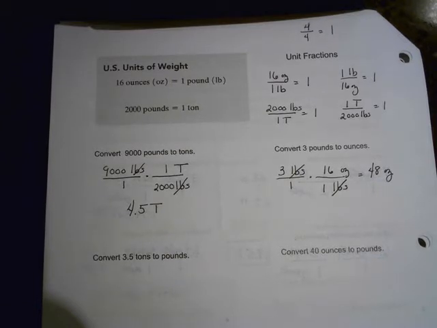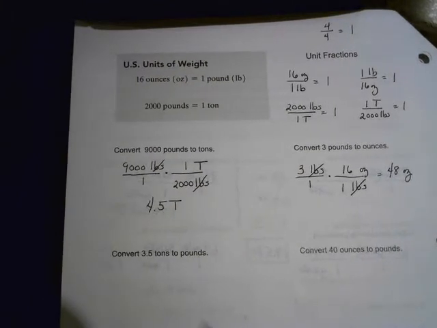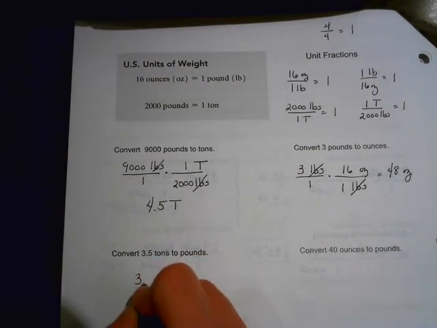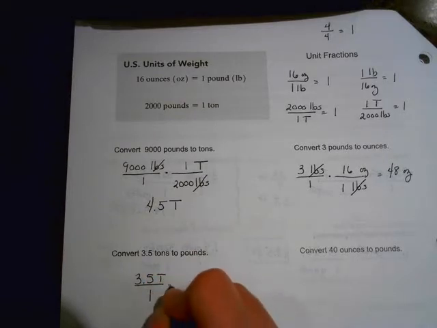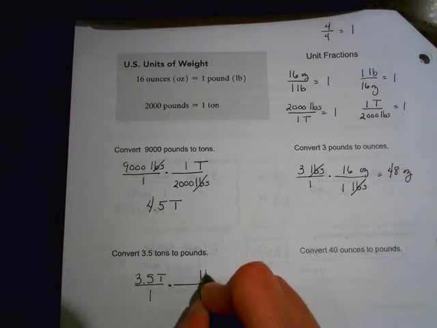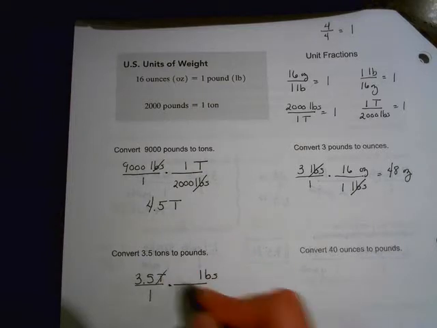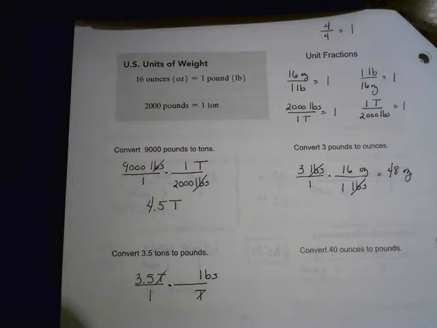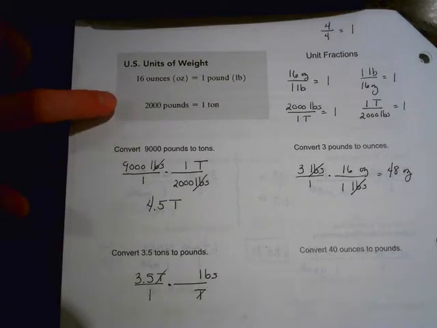So step number 1, write what you're given, and then multiply by a fraction. You want to get rid of tons and be left with pounds. Do you see the tons cancel? All right, now we got to fill in. Now we got to come upstairs and find where it has tons and pounds and fill in the numbers.